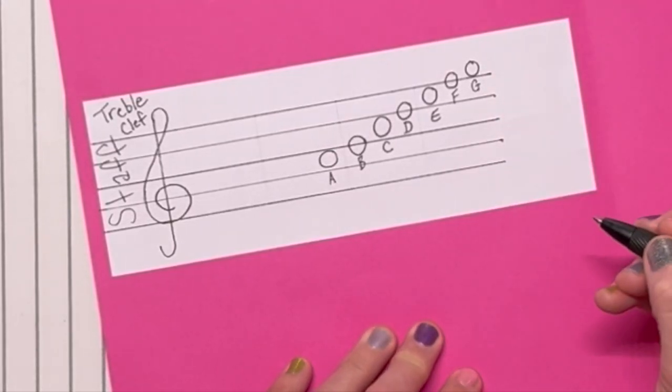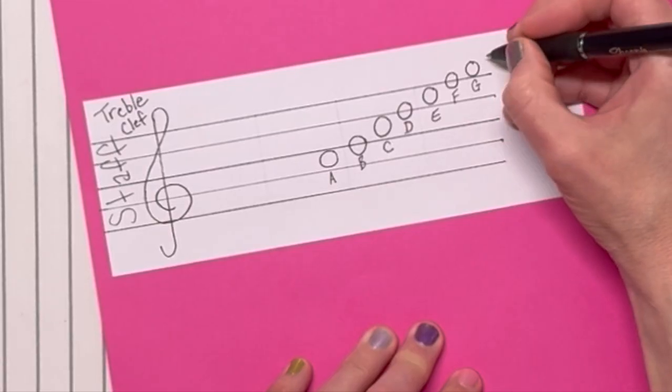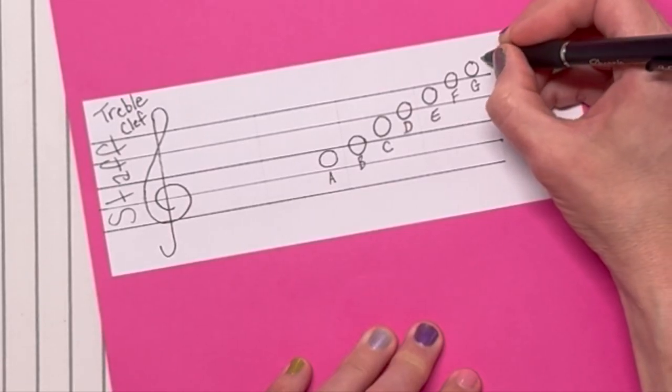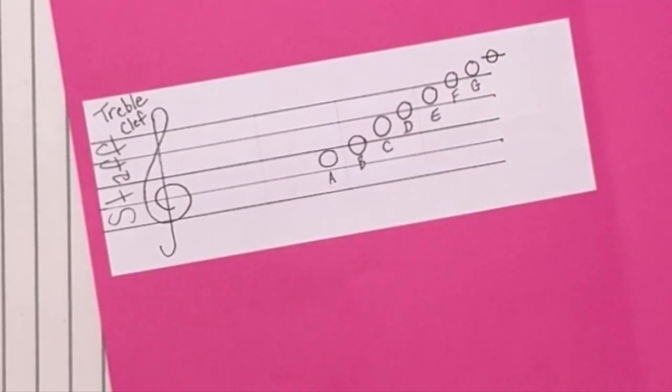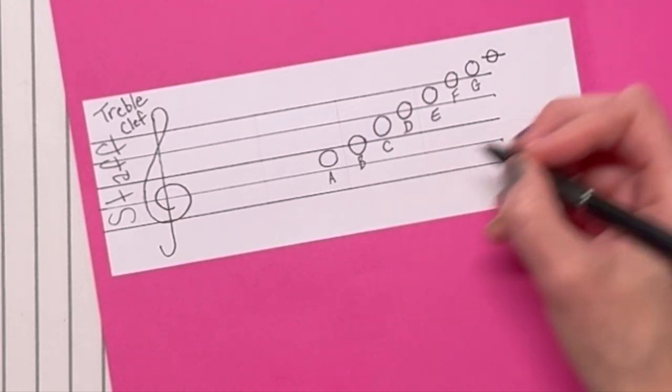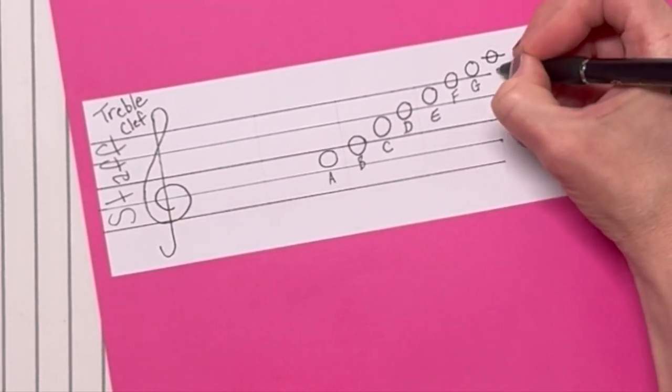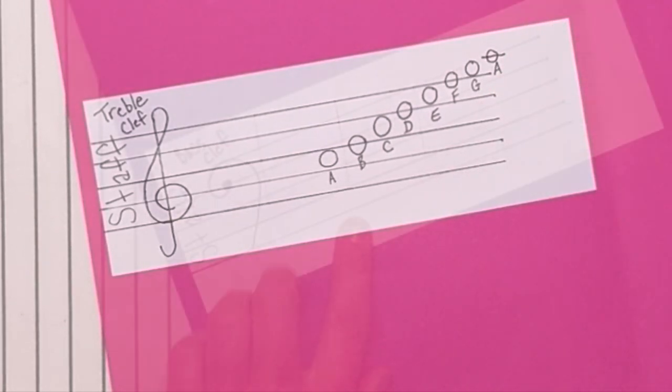I'm out of staff, right? Well, we just get to add a line. So put an extra little line. This is called a ledger line. I'm not writing that in, but that is in fact what it's called. And we ran out of letters. This must be an A.